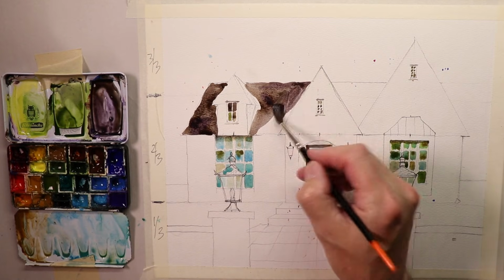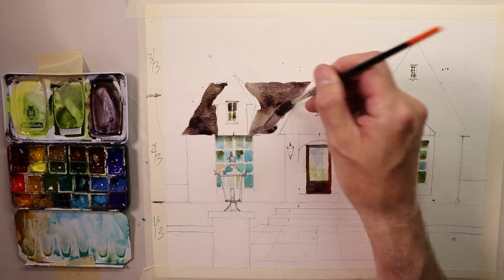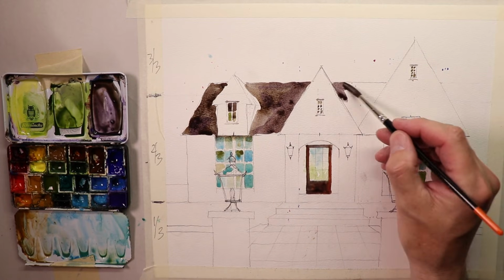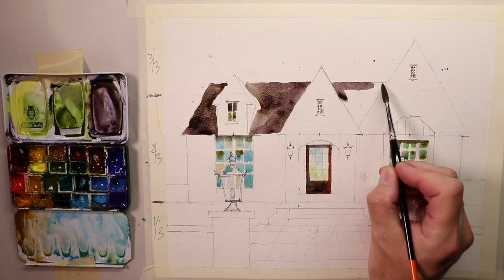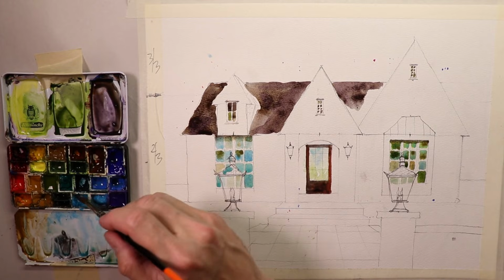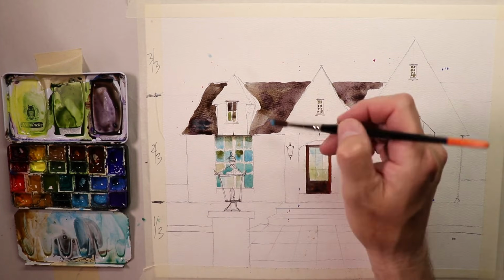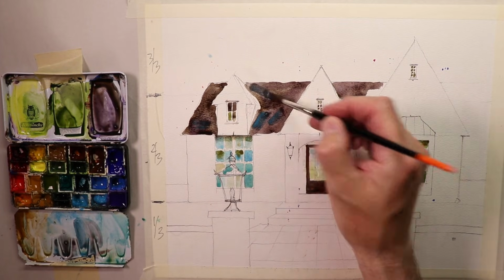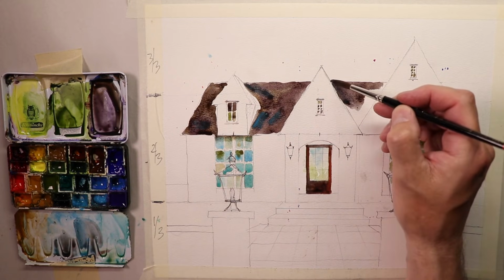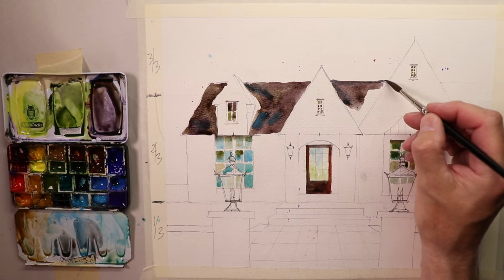Now the thing is with purple, if you add purple into your roof, you're going to need to add purple everywhere else. I'm afraid that I forget to sometimes mention that, but if I'm adding another color into my painting, I definitely want to add that same color everywhere else.